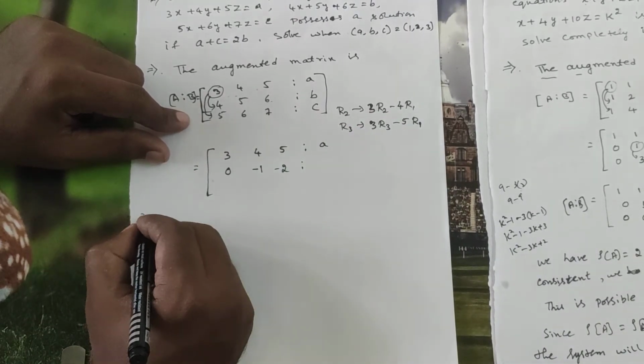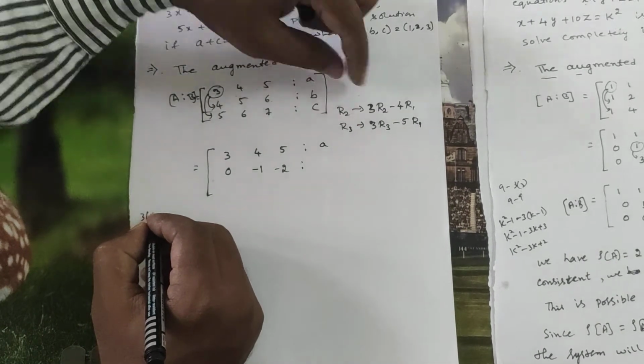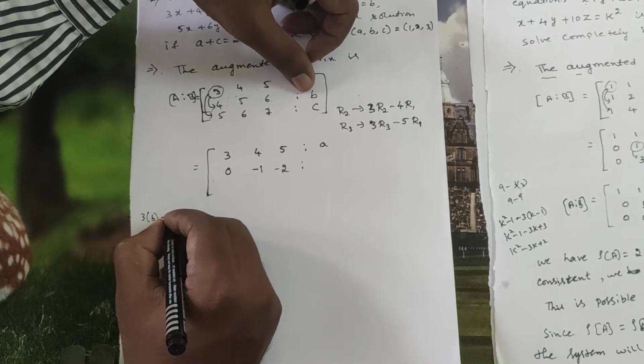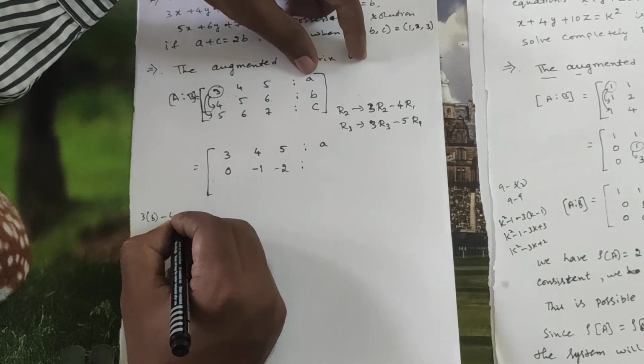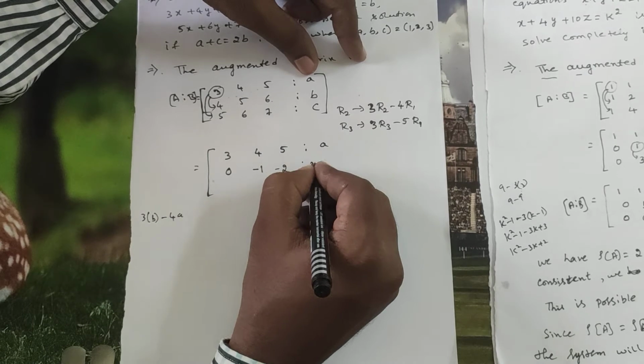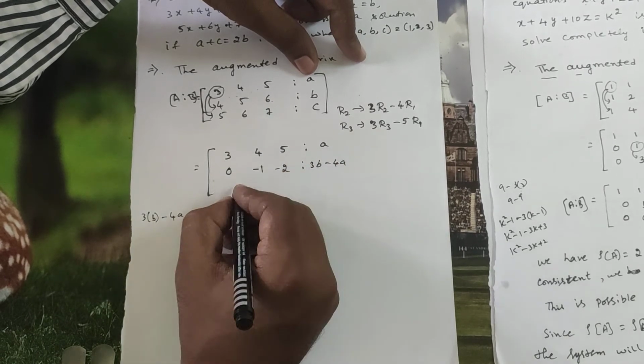So 3 into R2, it is B, minus 4 times R1, it is A. So what do you get? 3B minus 4A.